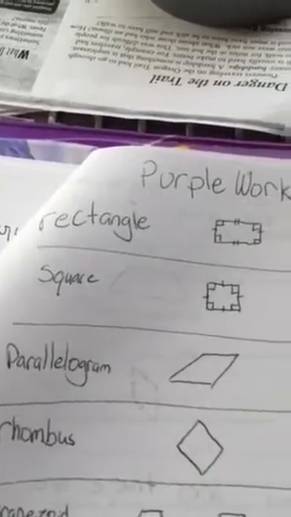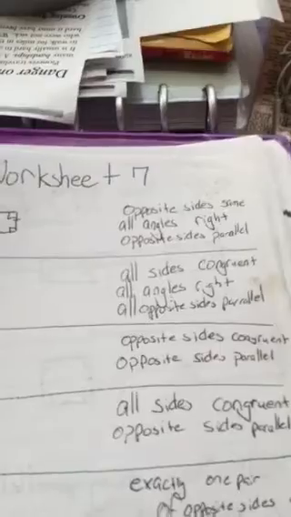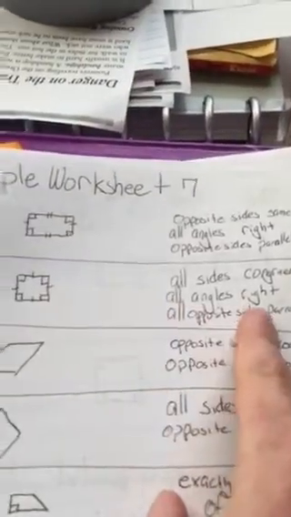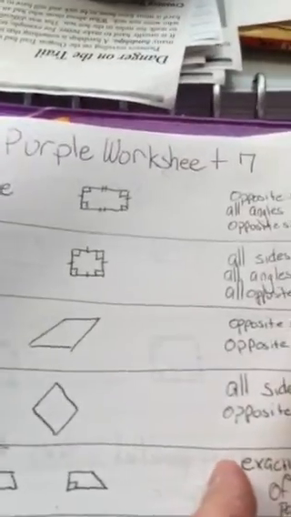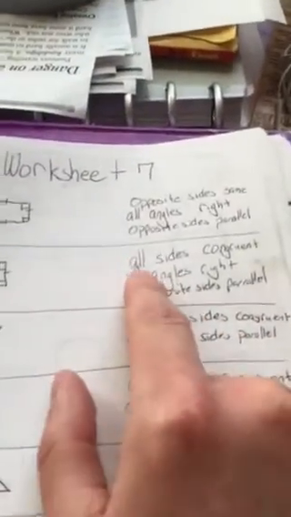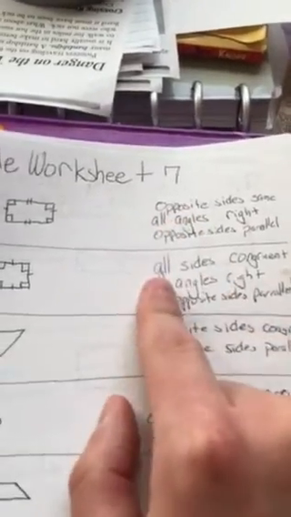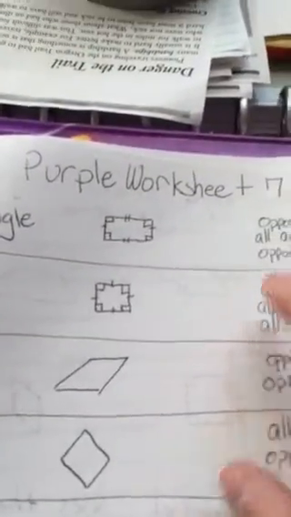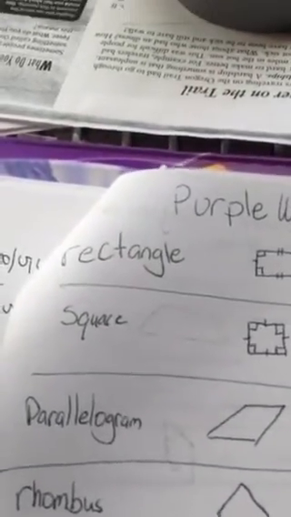Next up is a square, and a square is almost exactly the same, right? We still have that all angles are right. We still have that all opposite sides are parallel. The only thing new is that all sides are congruent, not just the opposite sides, but all sides are the same, okay? So, this is a good spot to talk about how a square is also in the rectangle family.